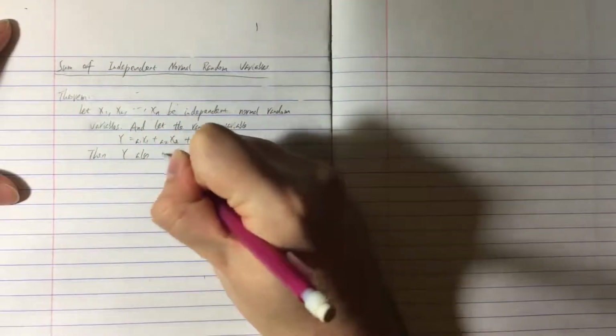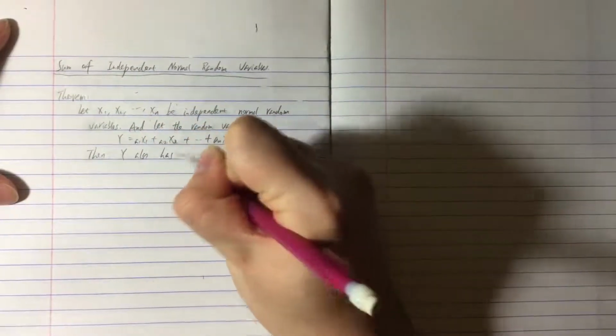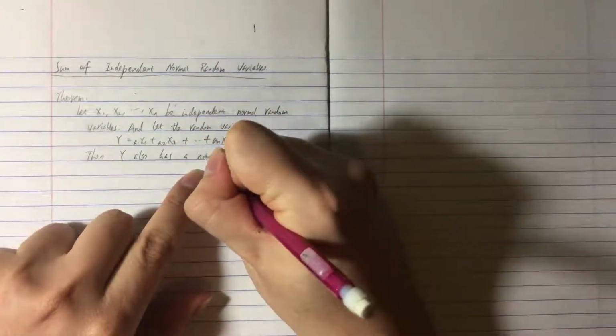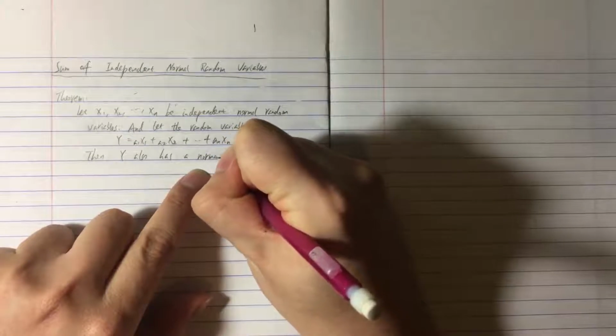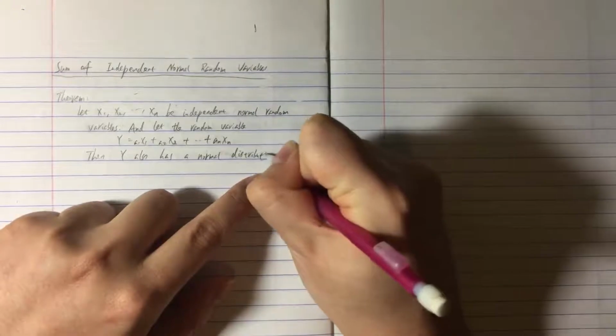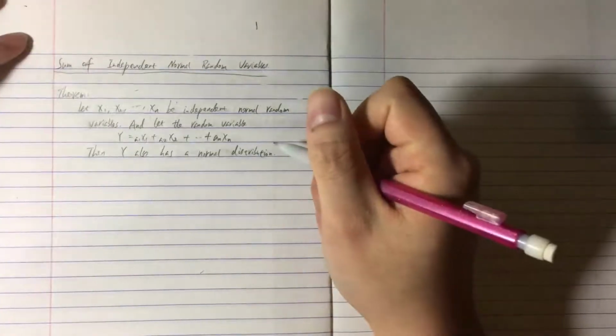Then y also has a normal distribution. So this theorem says, if a random variable is a linear combination of several normal random variables, then this random variable also has a normal distribution.